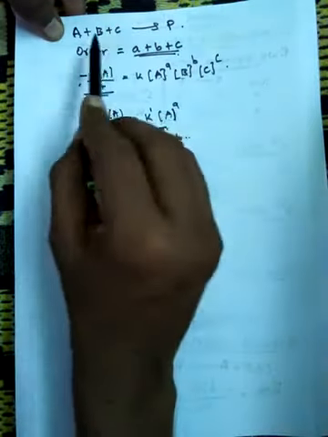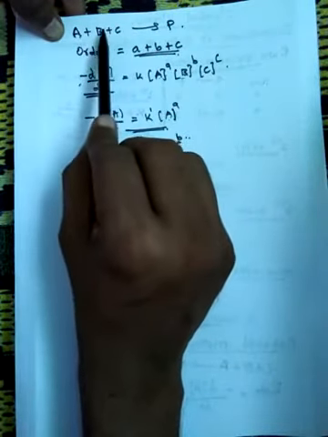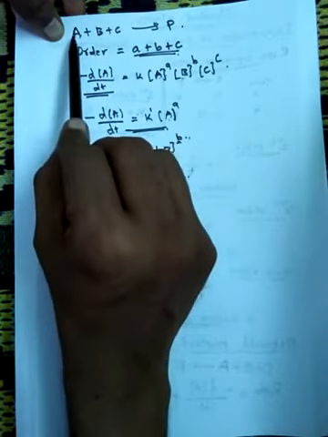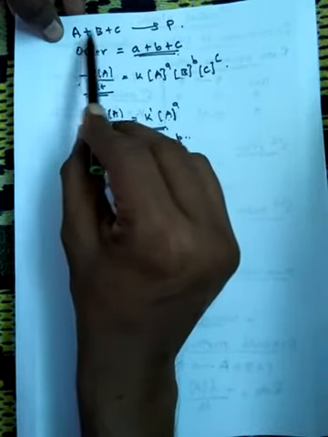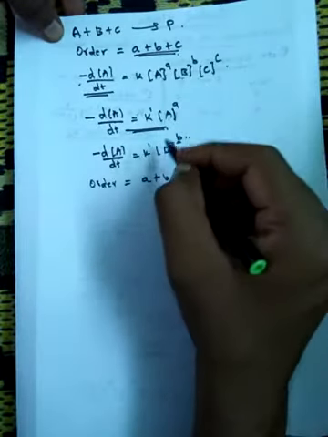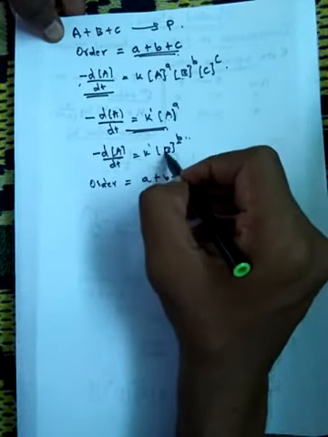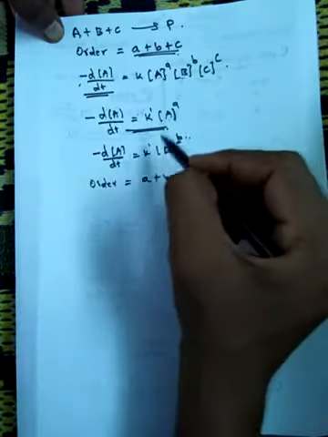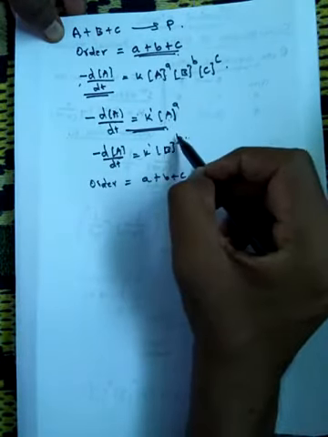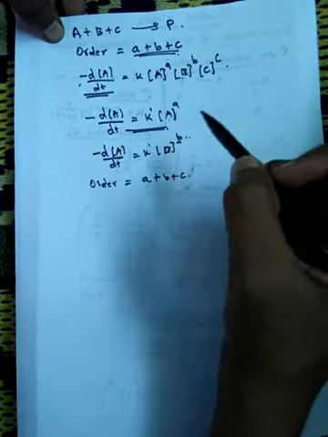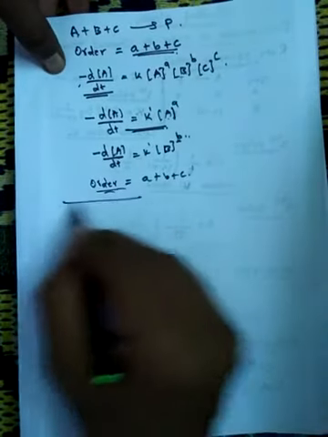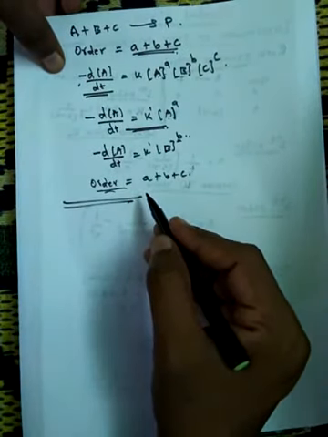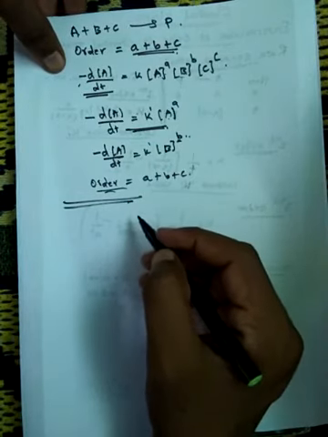Then the other two molecules are taken in large amount. One molecule is taken in smaller amount, and the other two molecules in larger amount. Here, with respect to B, A and C are taken in larger amount, and B is taken in smaller amount. Then the value of b can be found using any one of the known methods. So if you add all the values, then you will get the order of this reaction. So this is called the Ostwald isolation method, right?